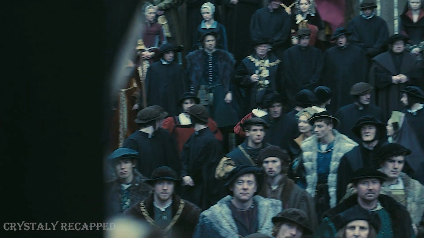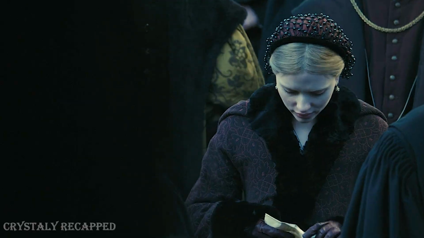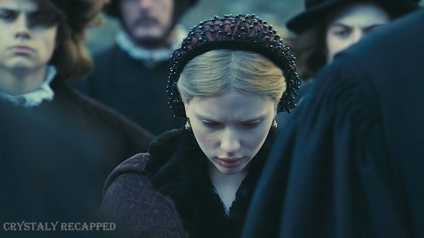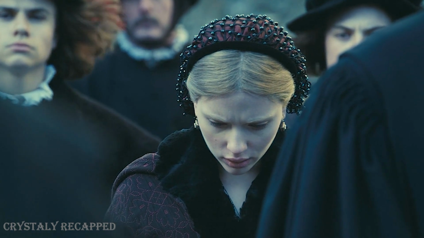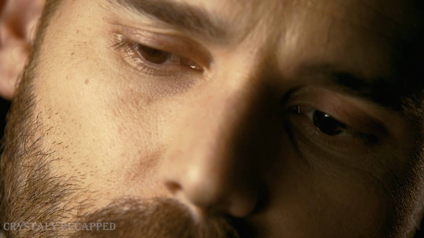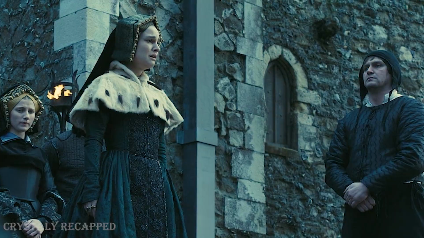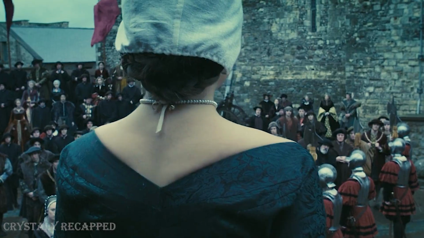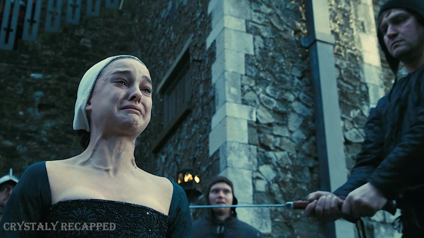At that moment, Mary receives a note. It informs her that the king is willing to show mercy, but not to Anne. The king will pardon Mary for her audacity to come before him with such a plea. Looking at Mary's face, Anne understands that her time has come. She removes her headpiece and bares her neck. Tears stream down her face.